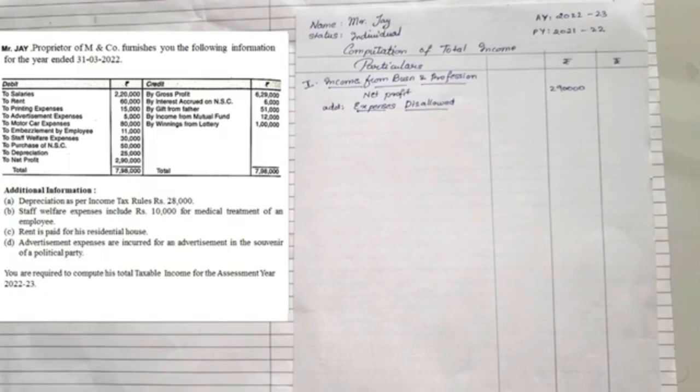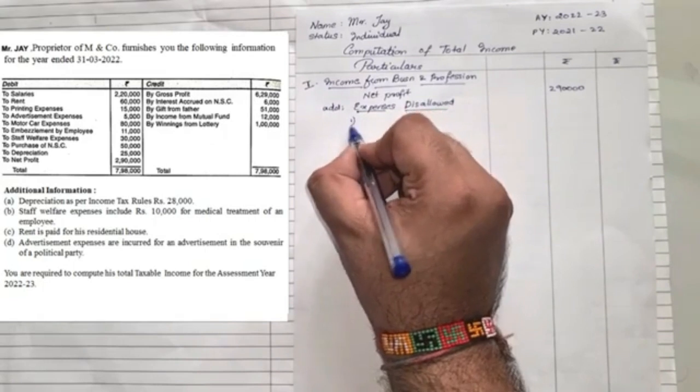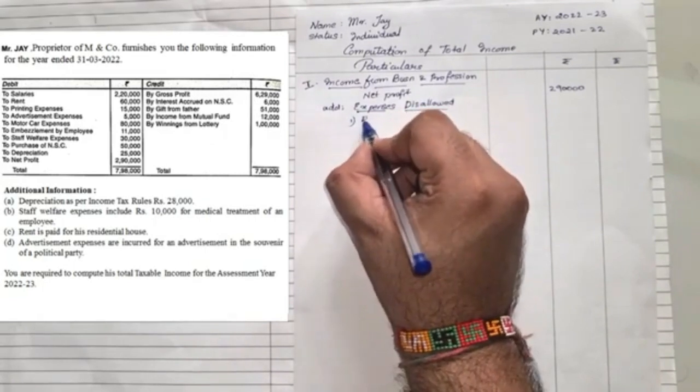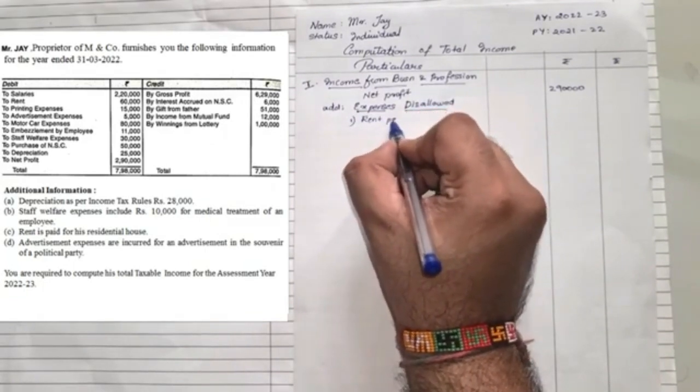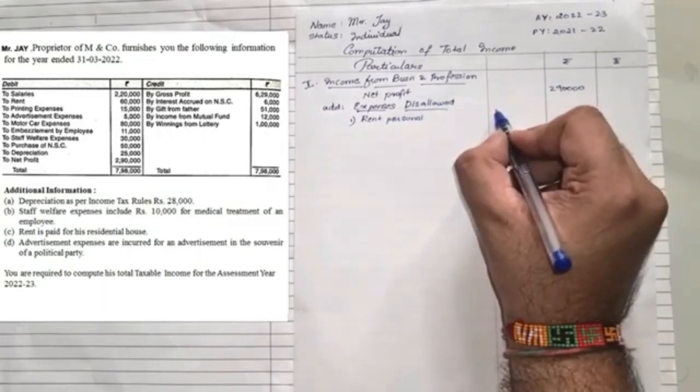Second is rent. Now rent is supposed to be a business expense, but there is an adjustment. Rent is paid for his residential house. Now since it is paid for your residential, that's personal. Personal is disallowed. So number one, rent that is personal amounting to 60,000 is disallowed.